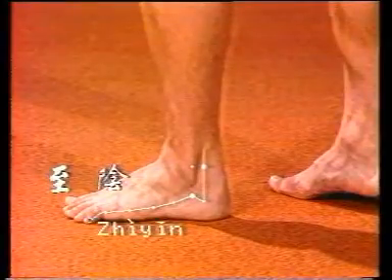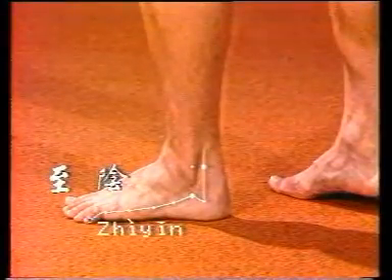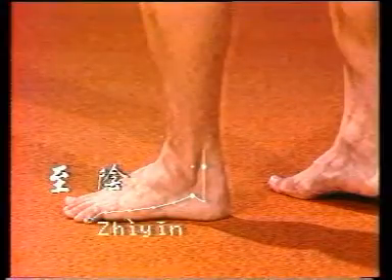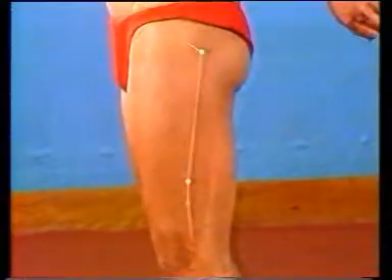Zhiyin, bladder 67. On the lateral side of the distal segment of the little toe, 0.1 cun from the corner of the toenail.